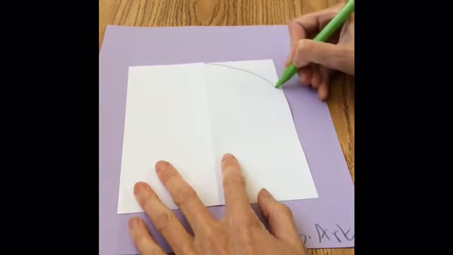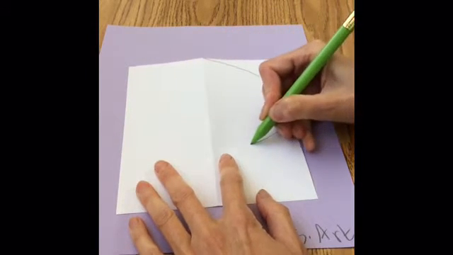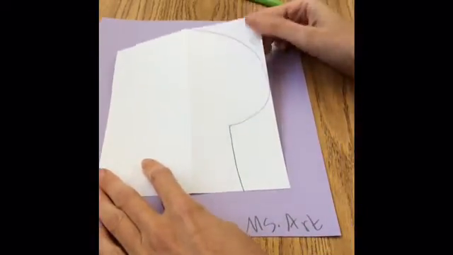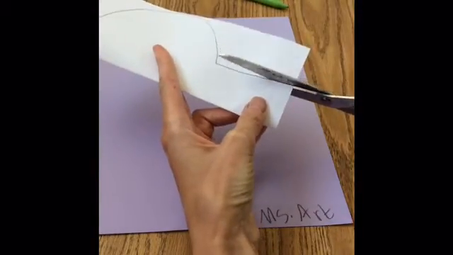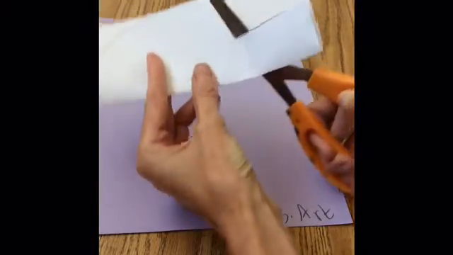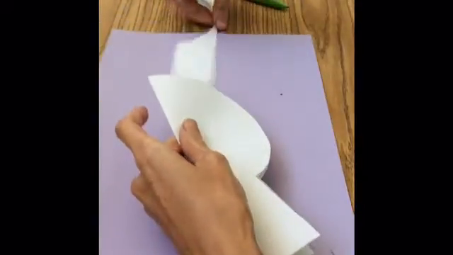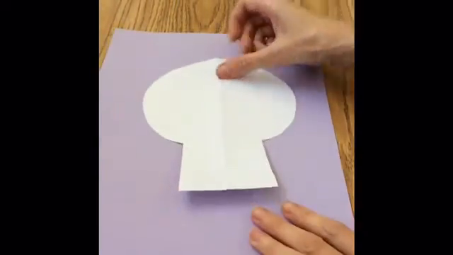Make a question mark line on one half of your paper like this, and make sure that it touches the top, the side, and the bottom so it's big enough. Fold your paper back up and cut on the line. This will ensure that it's the same on both sides. Symmetrical.